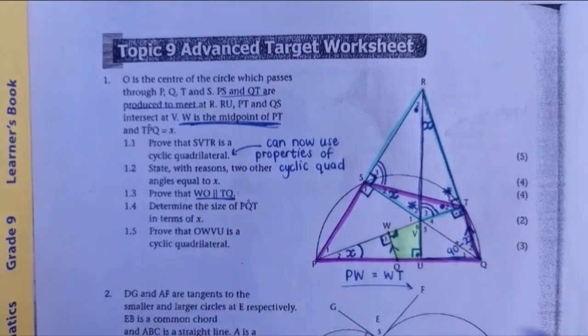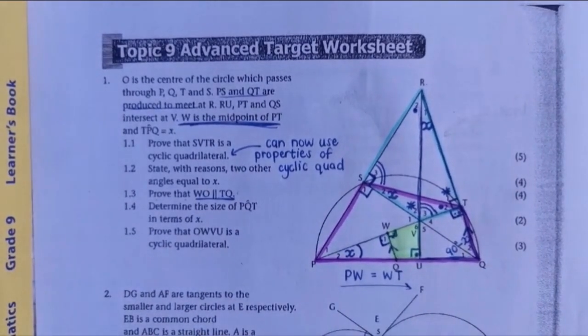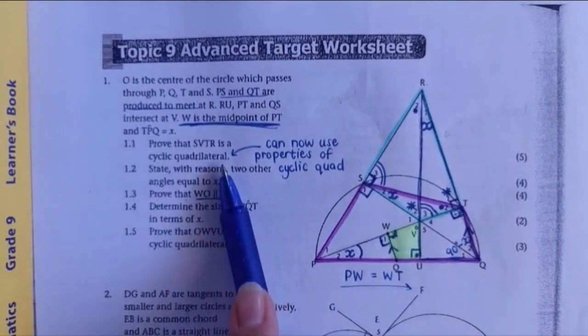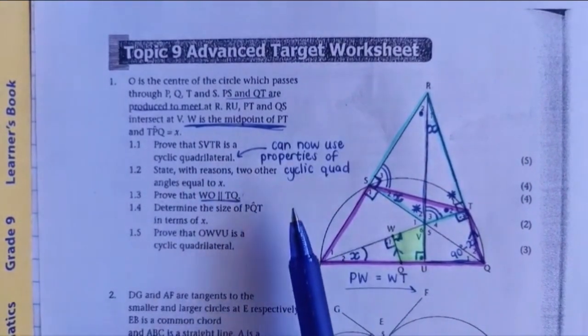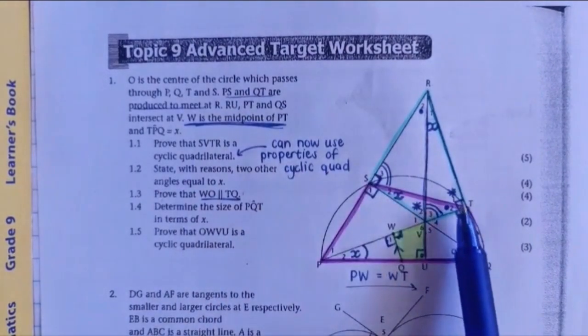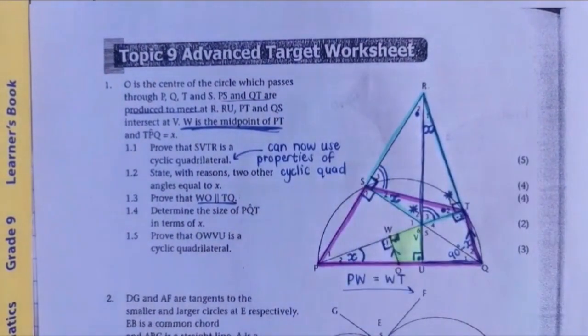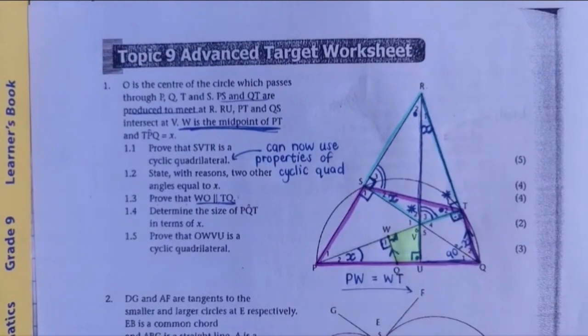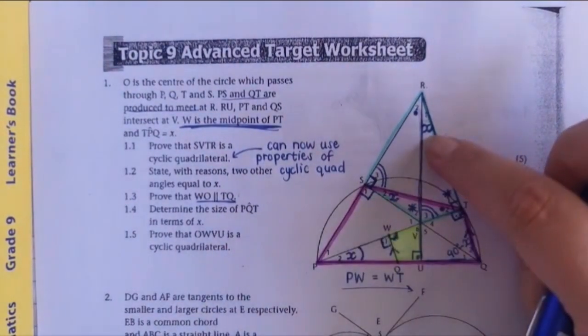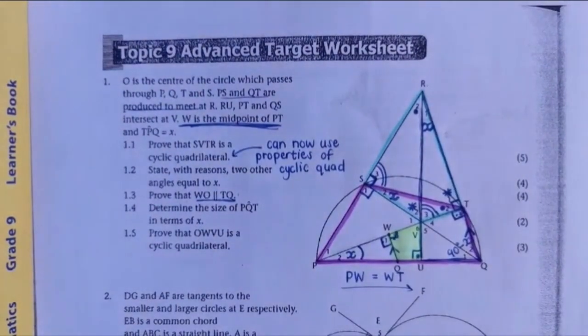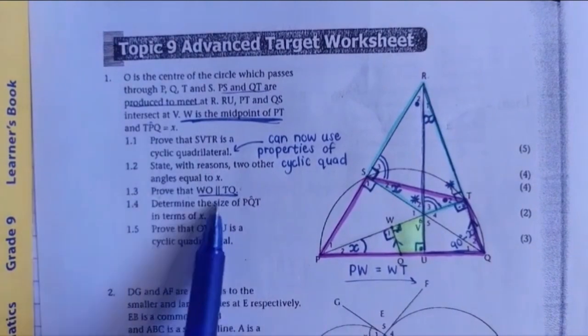Then we did the first question, 1.1. After we proved that it was a cyclic quad, we know that we can now use properties of the cyclic quad. So we fill that in. All right, these are all of the angles that I put in. Now, guys, you could see that we didn't actually have to use all of the angles, but we did use the fact that S2 and R1 are equal to each other. All right, so that was important. We used that. Then we found other information.